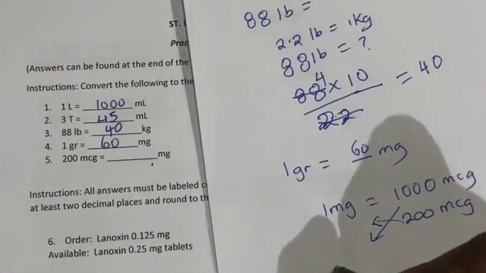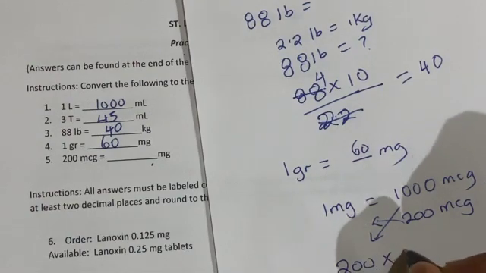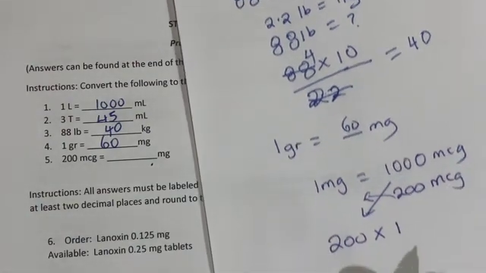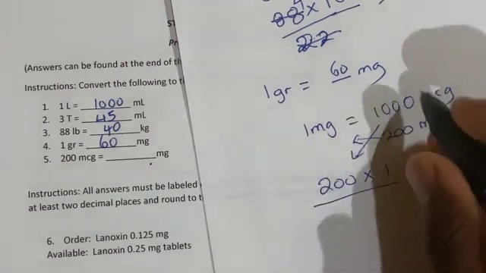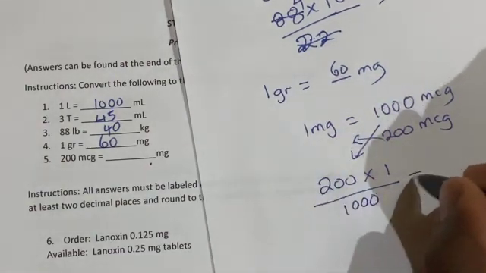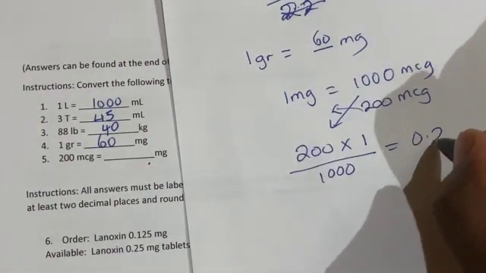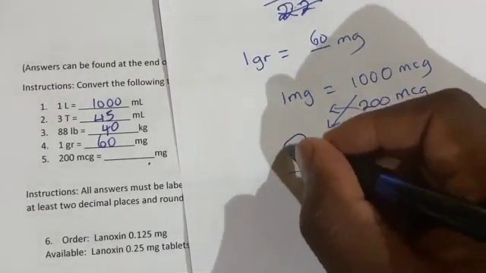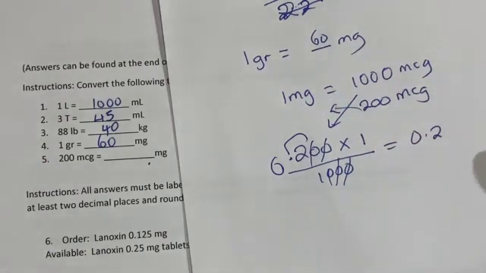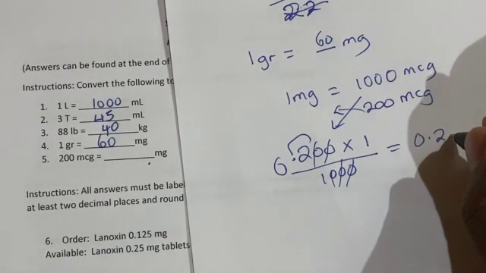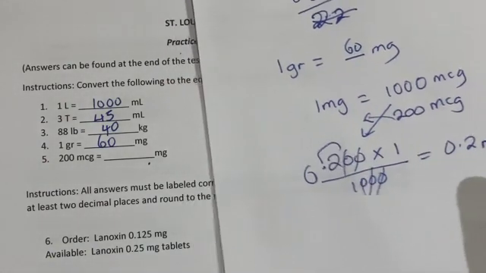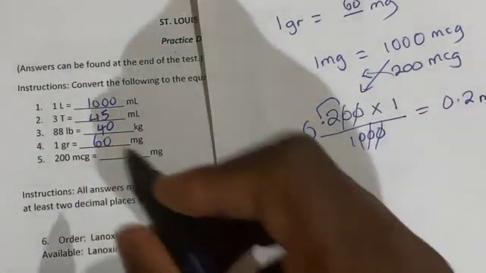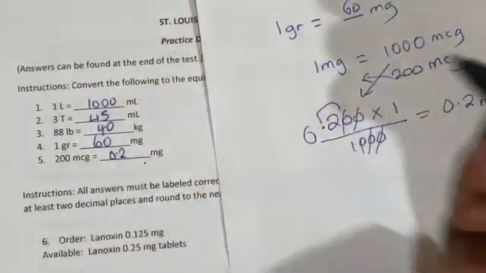Cross multiply: 200 times 1 divided by 1,000. This is the same as 0.2, where the decimal moves here. So we have 0.2 milligrams.